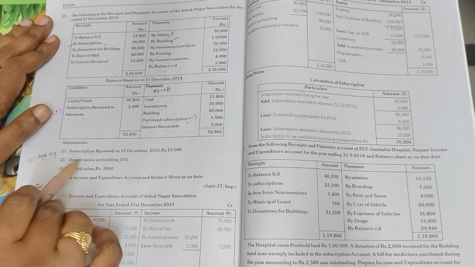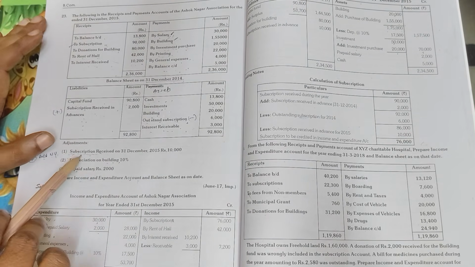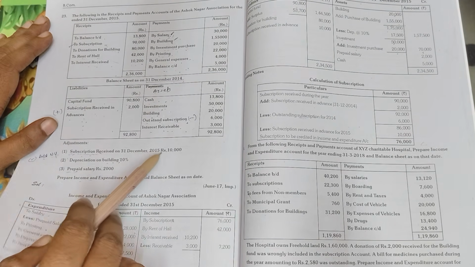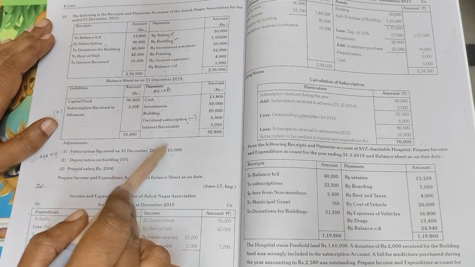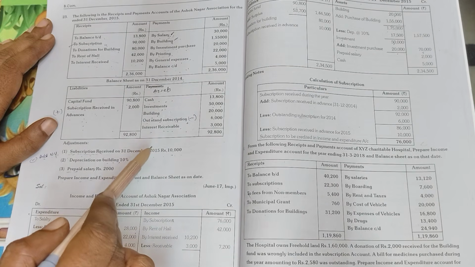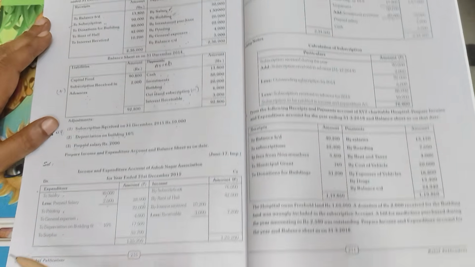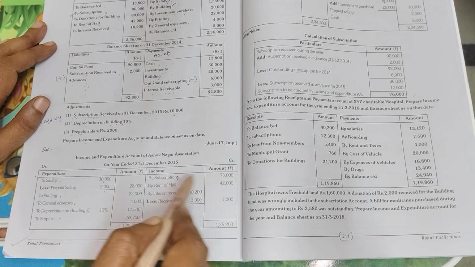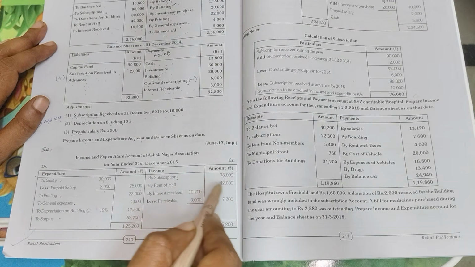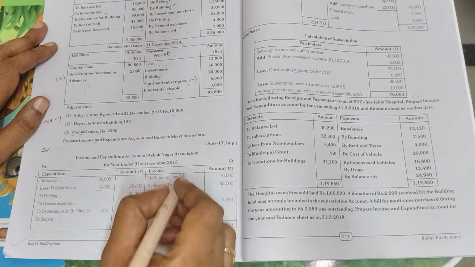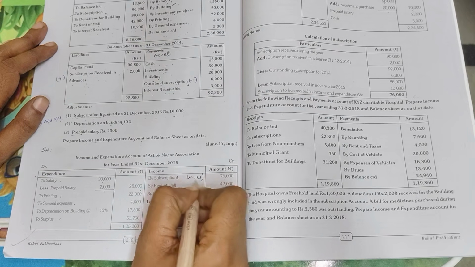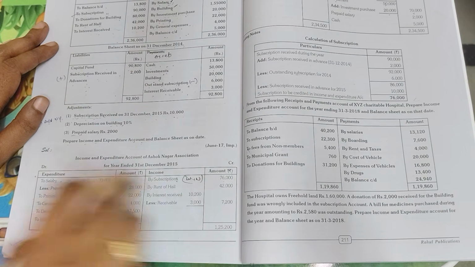After that, we need to adjust some adjustments. So subscriptions received on 31st December 2015, 10,000. So this 10,000 already included in the working notes. Yes. So that is being taken in the income side of the income and expenditure account. So what is the value here? 76,000. So it is available in the working notes. Okay. So this 10,000 is included in the 76,000.